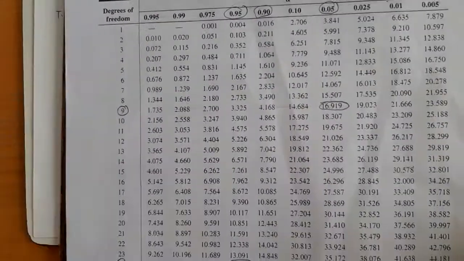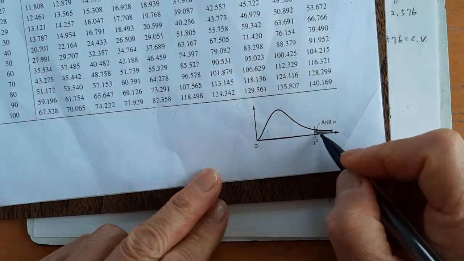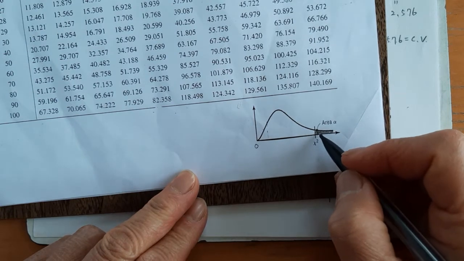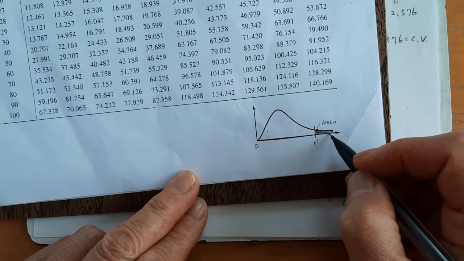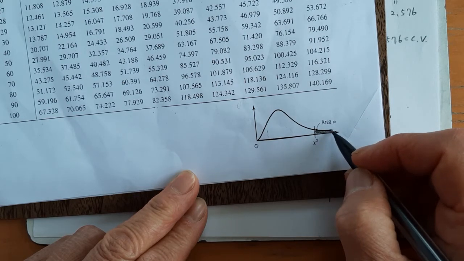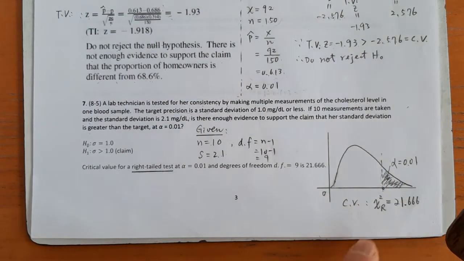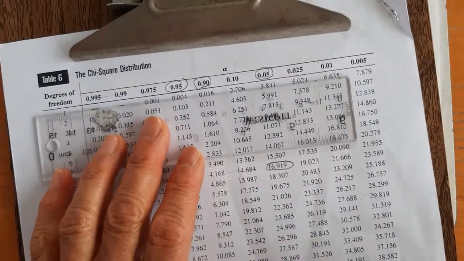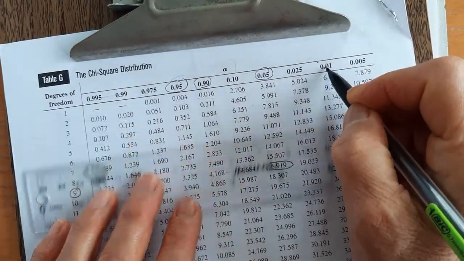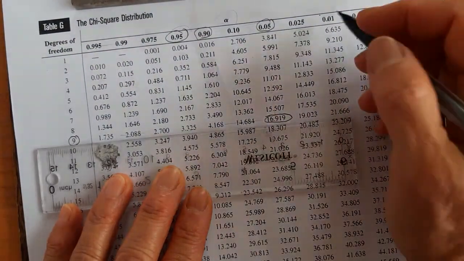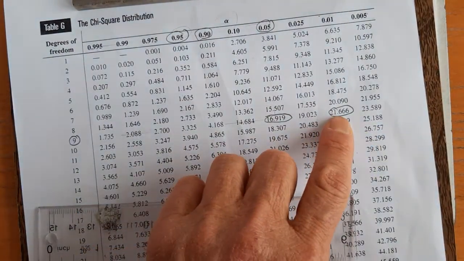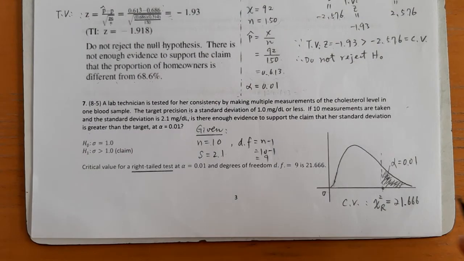The chi-square table gives alpha as the area to the right of the chi-square value. Here this area is 0.01. So look at 9 and 0.01, and you got 21.666. That is the critical value.